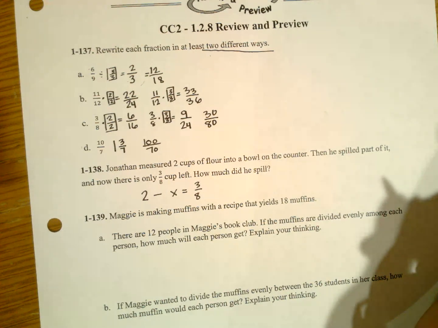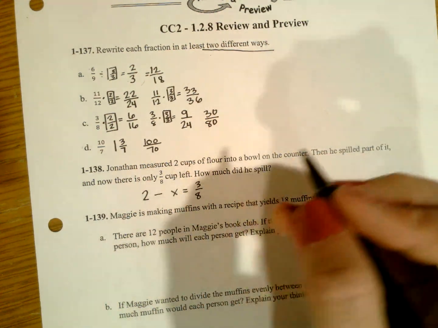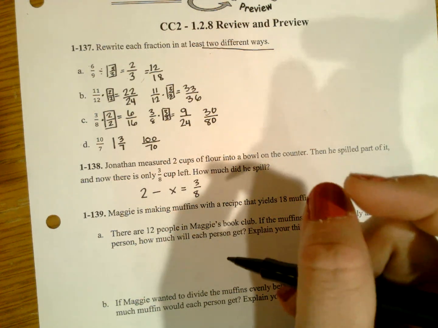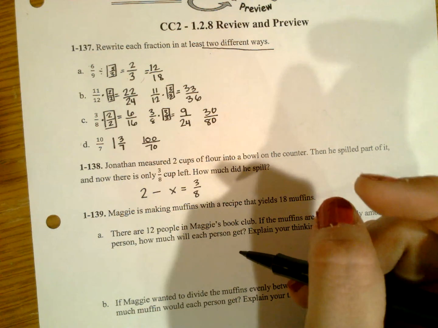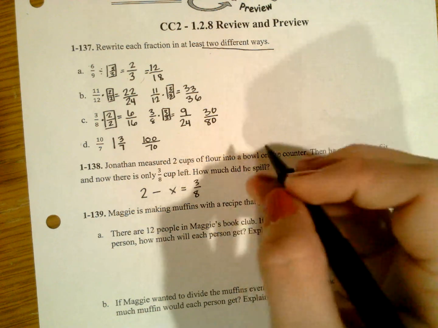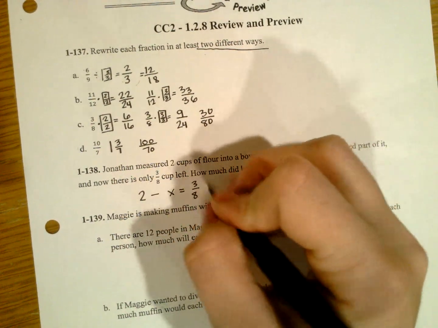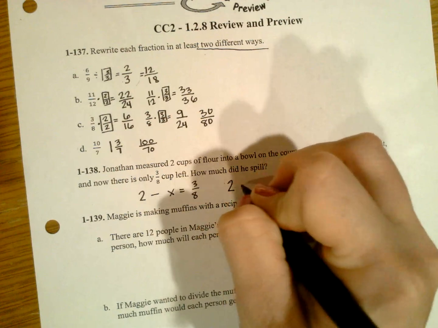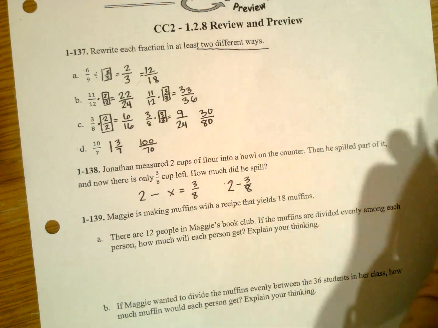Okay, so I could do 2 minus 3/8. And that will get me how much I would spill.